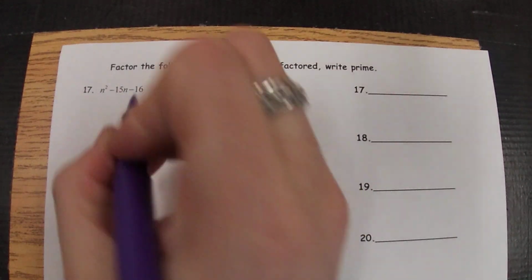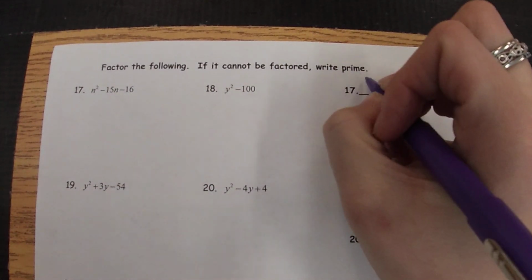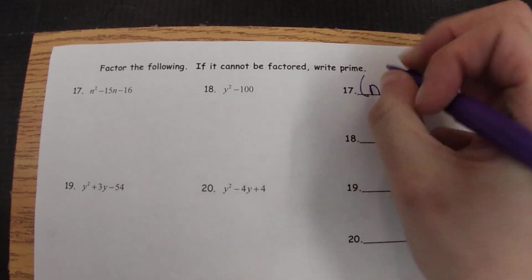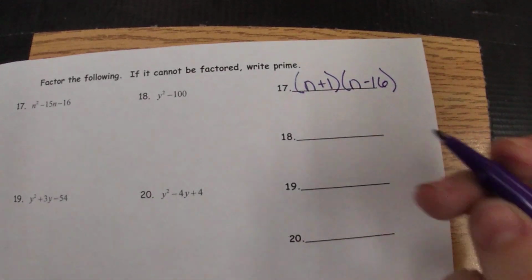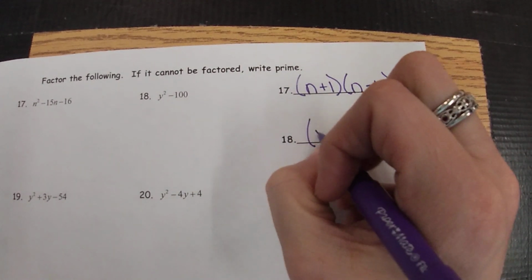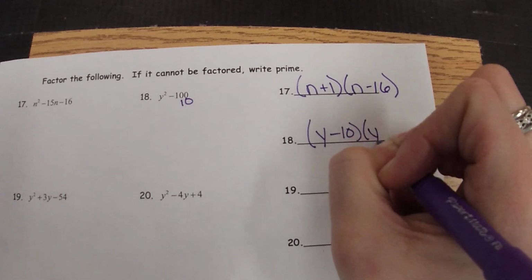Okay, 16. So we want multiples of negative 16 that add up to 15. Our sets are going to be n plus 1 and n minus 16. You can make your full list. 18 is a special case. 10 times 10 is 100, so a y minus 10 and a y plus 10.